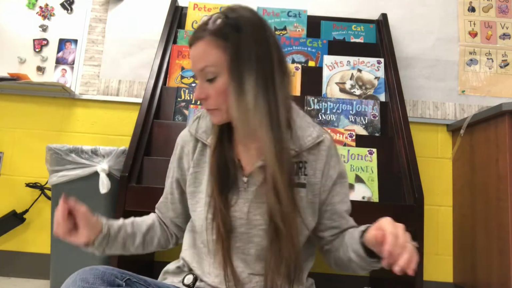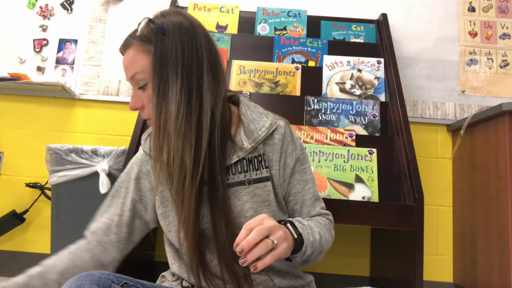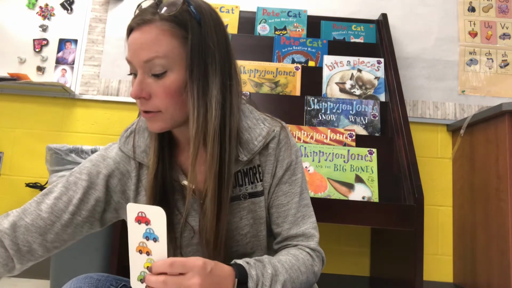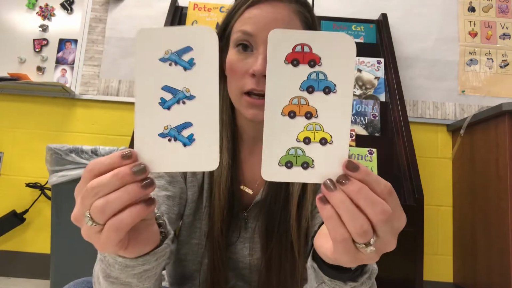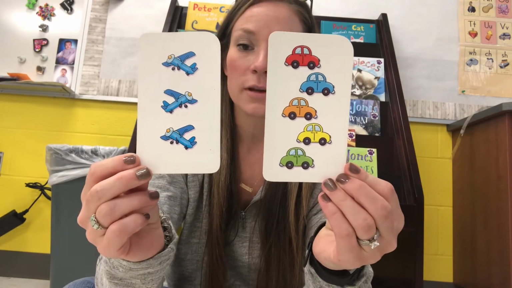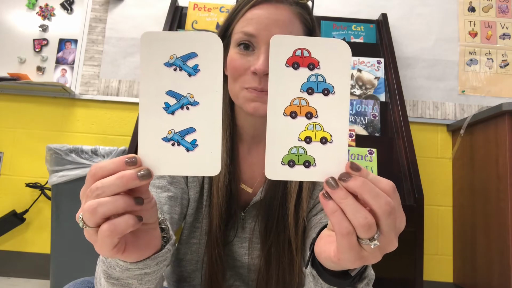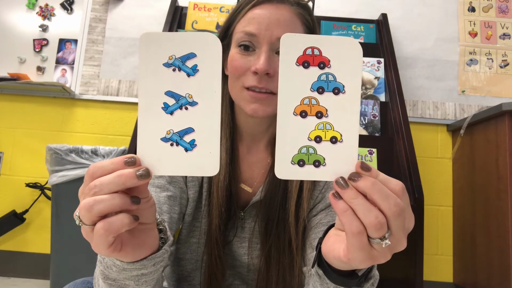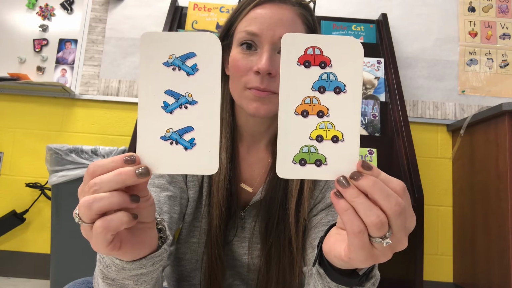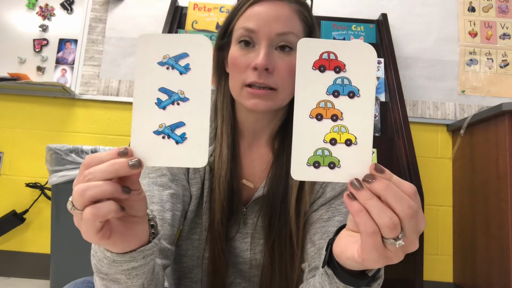All right, good job. So let's get started. I'm going to hold up two picture cards and give you a second to count the pictures, and then I have some questions for you. Okay, so here are my cards. Take a good look, count the pictures. I'll give you a second. Okay, are you ready to listen to my question?